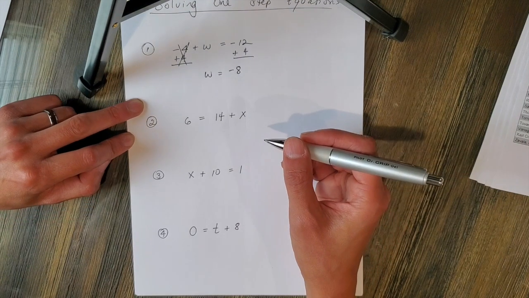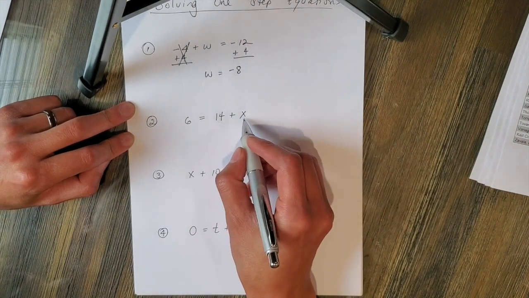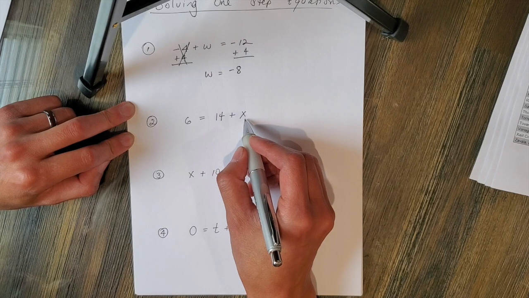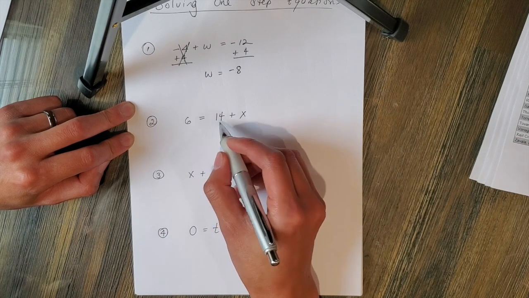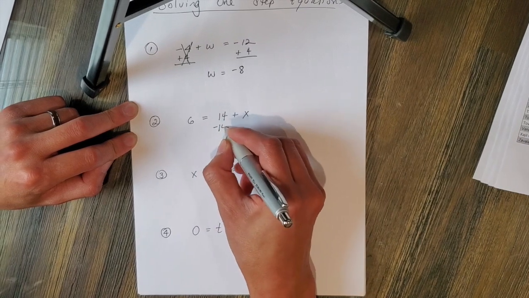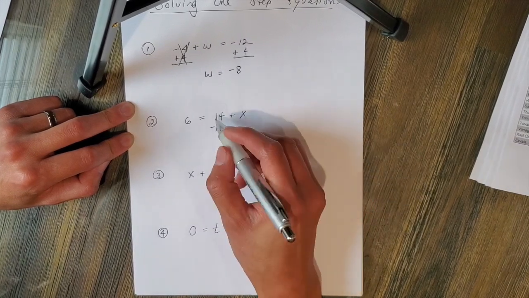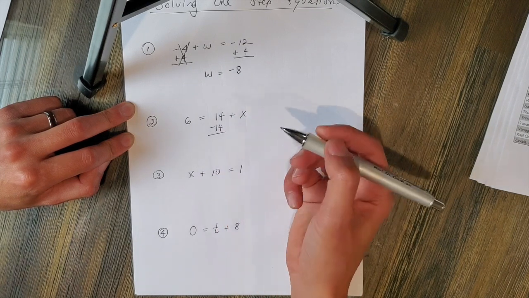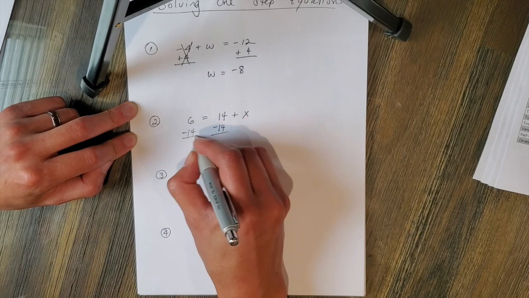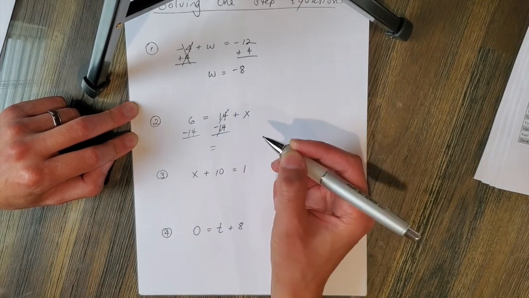Okay? Next problem. Again, we start on the side that has the variable. This time it's on the right side of the equal sign, and there's a 14 being added to it. So we're going to undo the 14 that's being added. We're undoing the 14 by subtracting. Since it's a positive 14, we're going to undo it by doing -14 underneath that, and we got to do that to the other side as well. And so that cancels out.